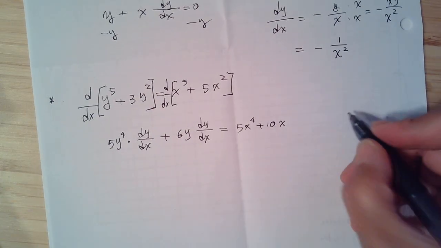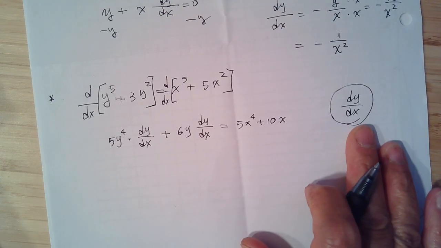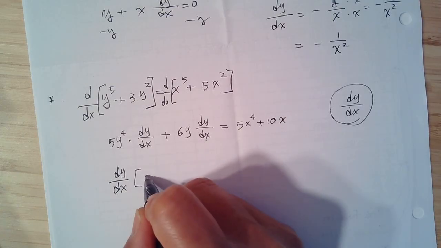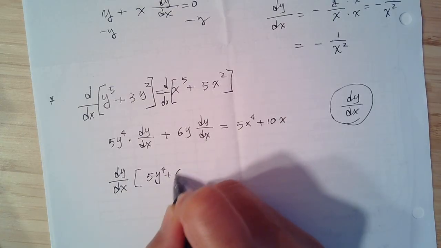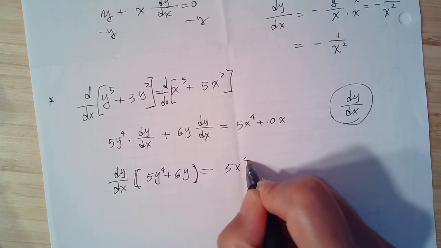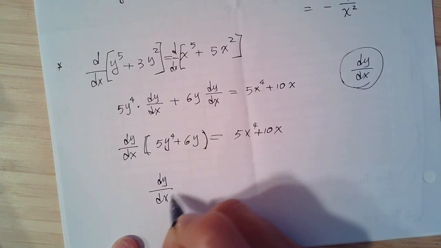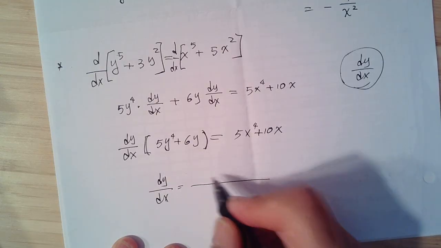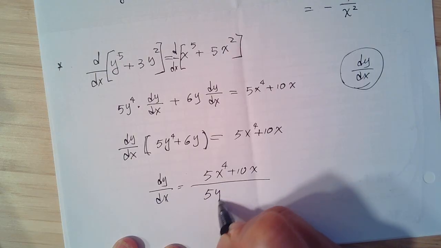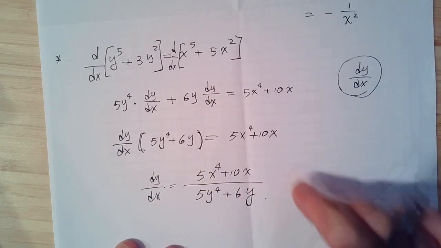Now what we're looking for is dy over dx. So we're solving this for dy over dx. Therefore, you take dy over dx, and inside the parentheses you have 5y to the fourth plus 6y, equals 5x to the fourth plus 10x. So dy over dx, you just divide by this factor on both sides. You get 5x to the fourth plus 10x over 5y to the fourth plus 6y. Done. You're not going to do anything further. You just leave it like that.